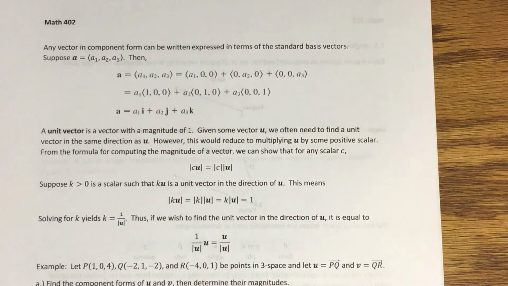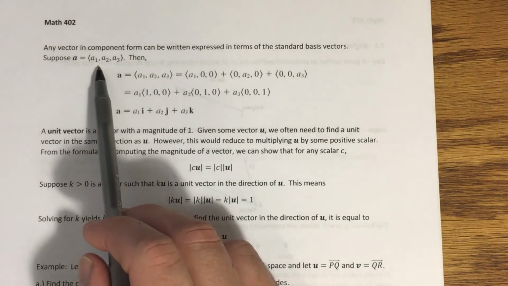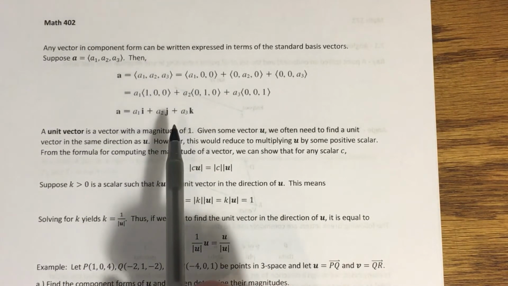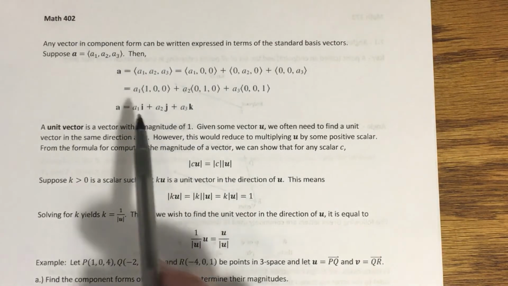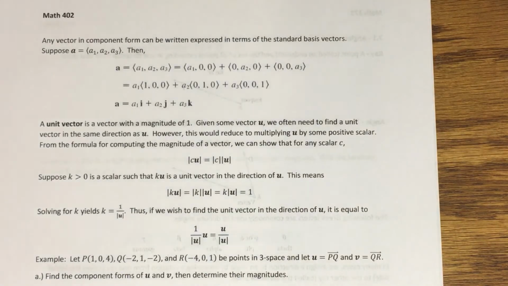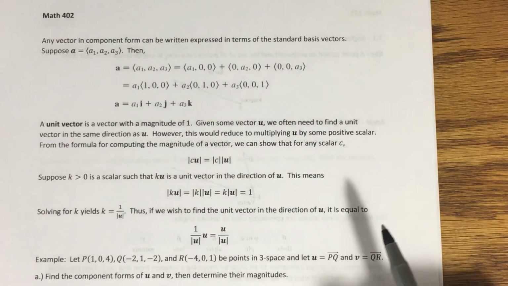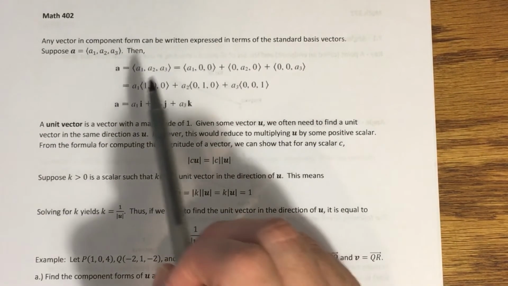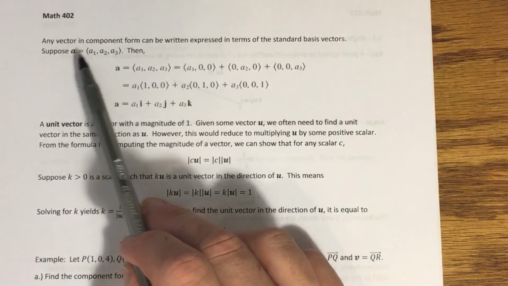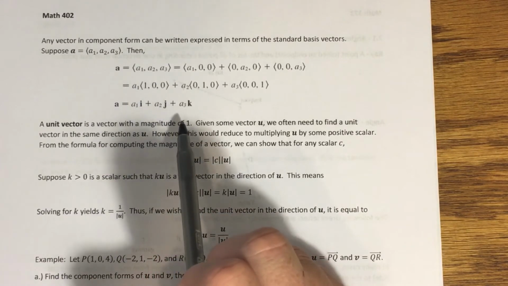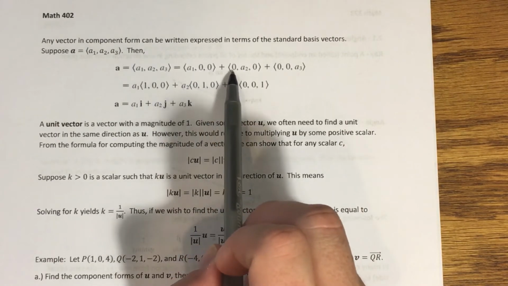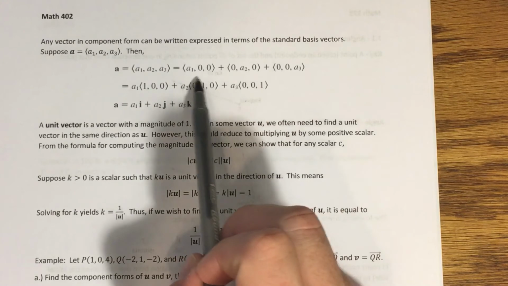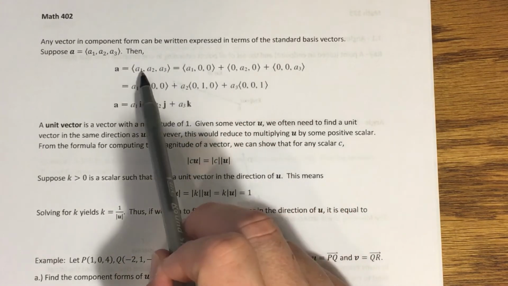So one thing that's important to know how to do is how to take a vector that's in component form and write it in terms of those standard basis vectors. If this were a linear algebra class, we'd be describing this representation as a linear combination. We're not really going to use that term much in this class, though, so you don't need to know that. So let's think about this for a moment. If the vector A has components A1, A2, and A3, I could blow this thing up into a sum of 3 vectors: A1, 0, 0, plus 0, A2, 0, plus 0, 0, A3. You can see that if you added component-wise, this would come out to this.